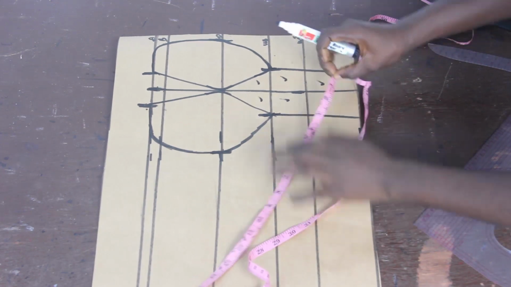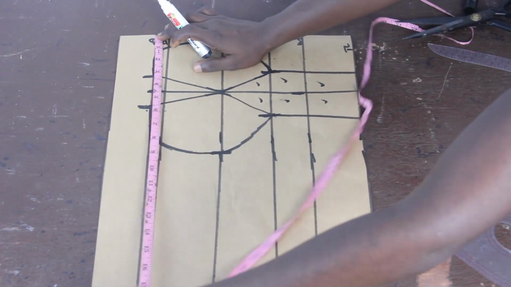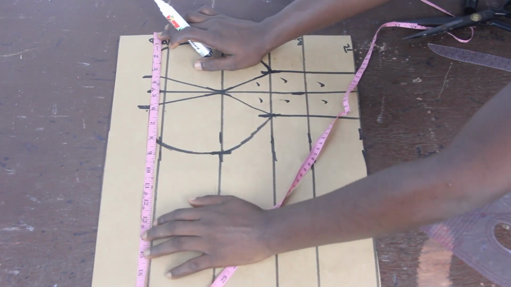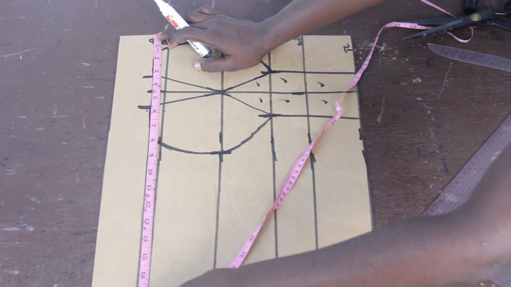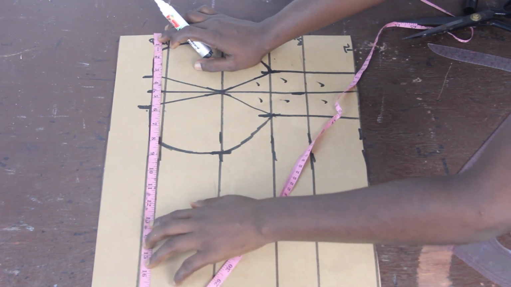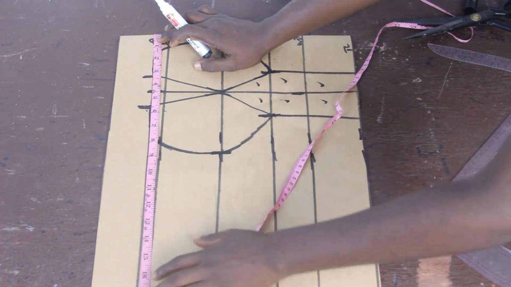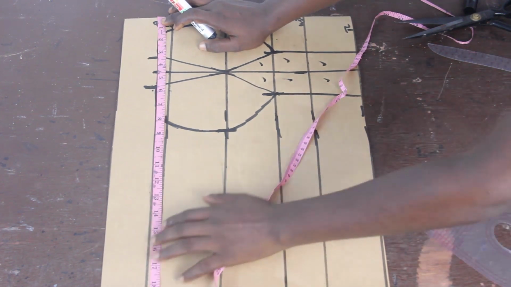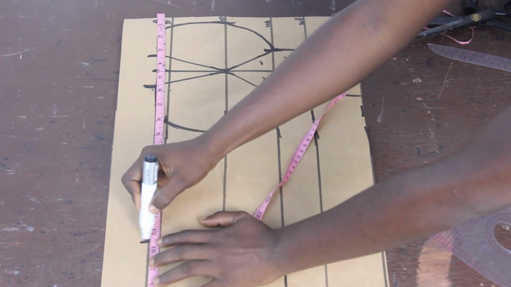So now we'll go ahead and mark our bust measurements. Our initial bust measurement is 10.5. So I'll be adding about 5 inches to mine, so I'll be having 15.5.